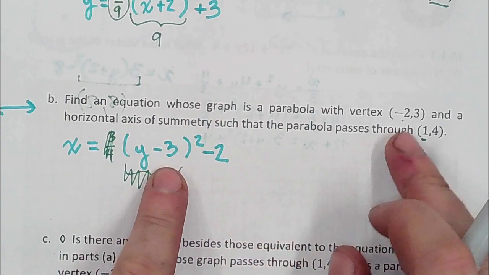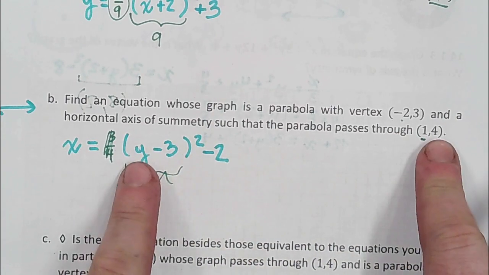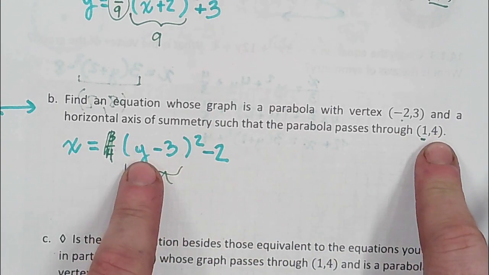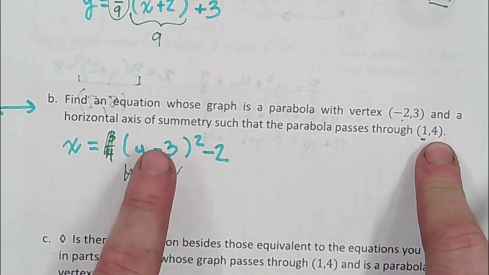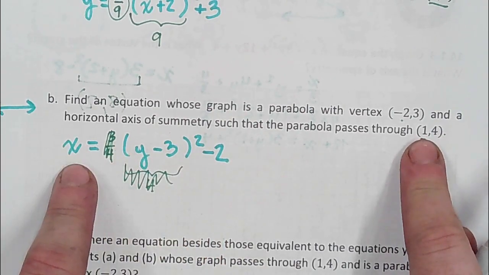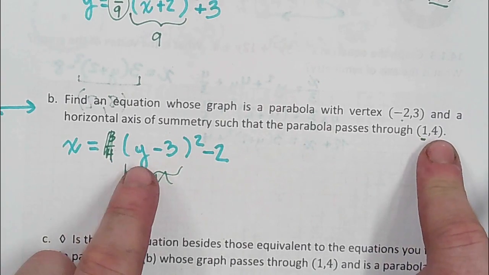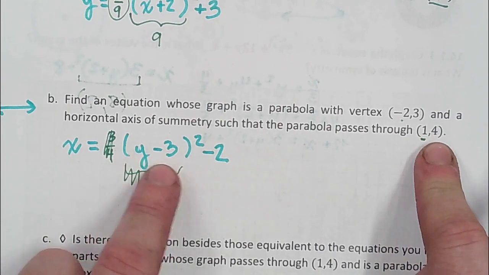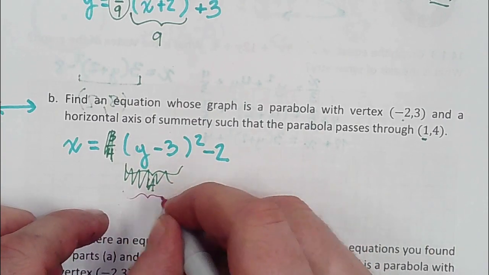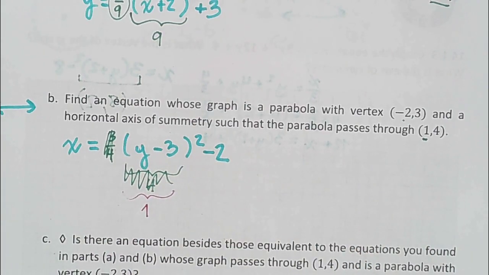We know this is right because of our vertex. We know that when we plug in 4 for y, we get 4 minus 3, which is 1. 1 squared is 1. 1 minus 2 is -1. Ah, close, but not quite. So again, when I plug in 4 for y, I get 1 here. 1 squared is 1. So I get 1 right now.